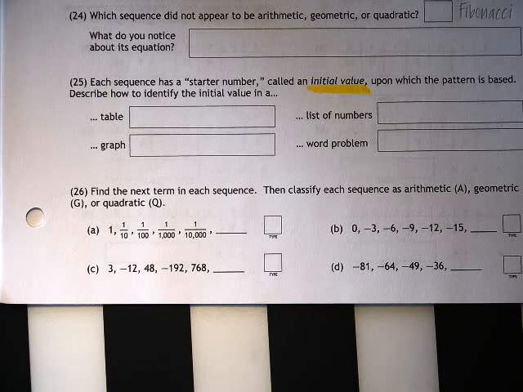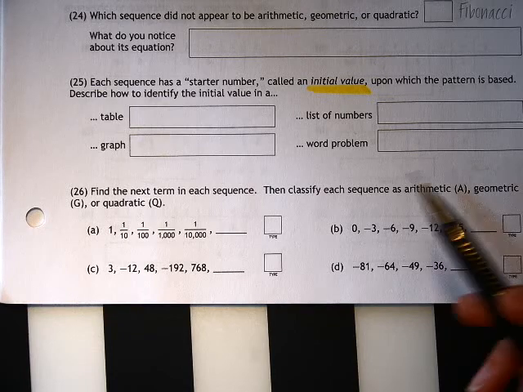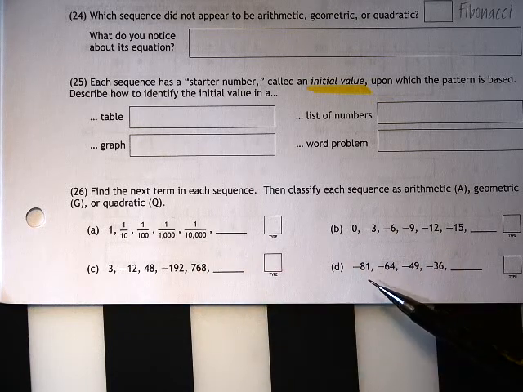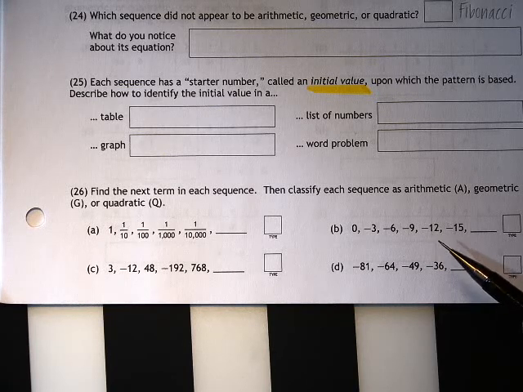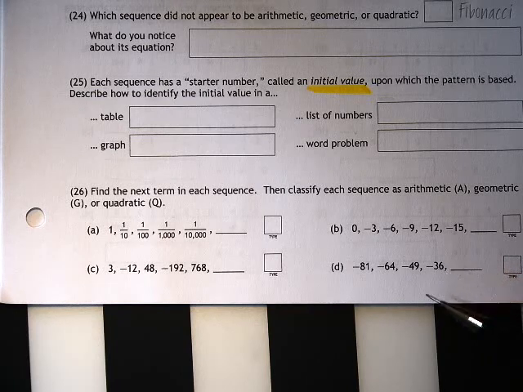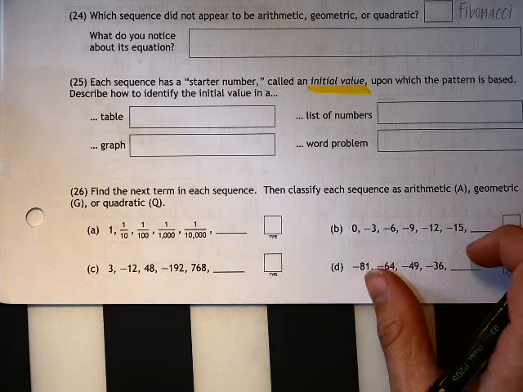For the last of the learning tasks on page 2, you'll be asked in number 26 to think about these sequences, each given as a list of numbers, and to classify each sequence as arithmetic, geometric, or quadratic. Based on your observations earlier on the page, you hopefully figured out what makes each type of sequence work.